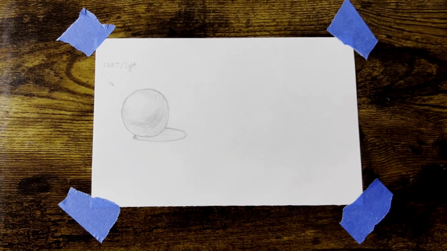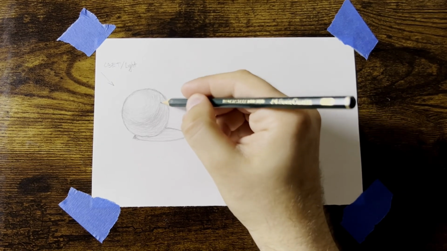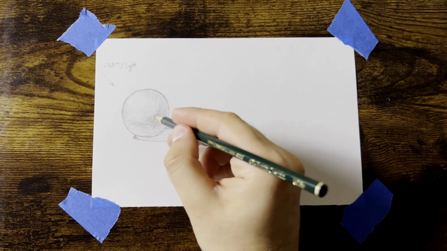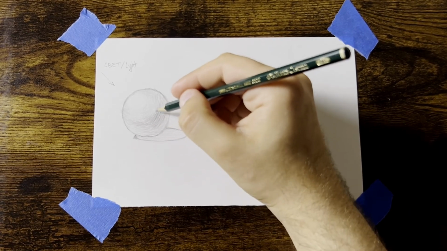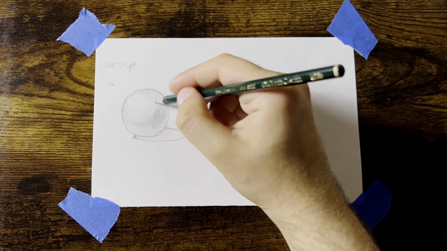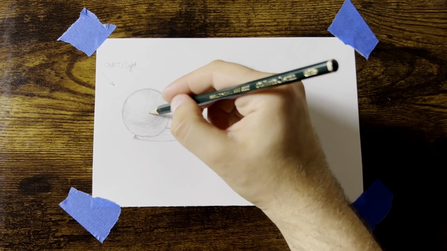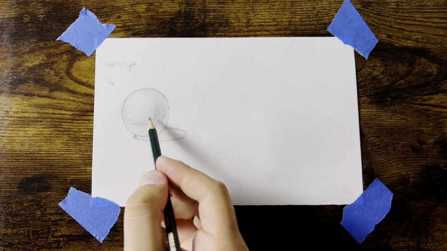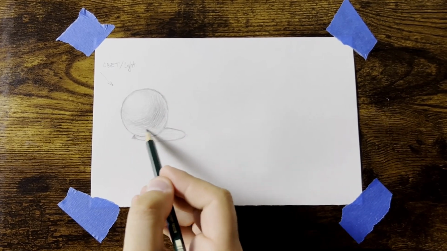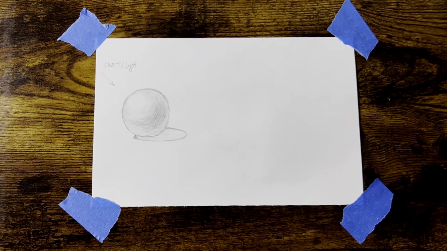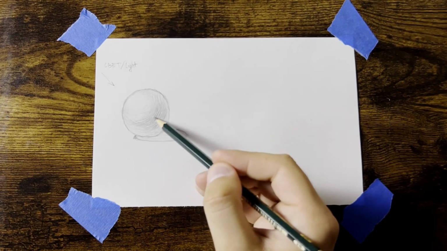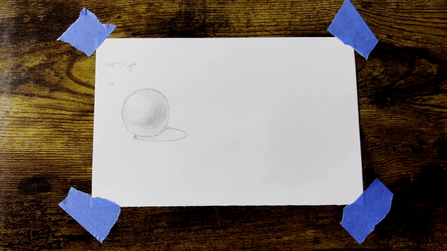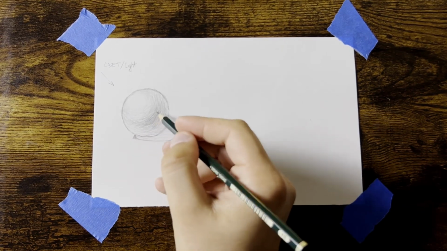Also, while shading the sphere, I switched pencils from hard to soft. I started with a 2H pencil, then moved to HB, then softer ones like 2B, 4B, and 6B. The 6B is the softest, and with it, I achieved the exact tone I needed.